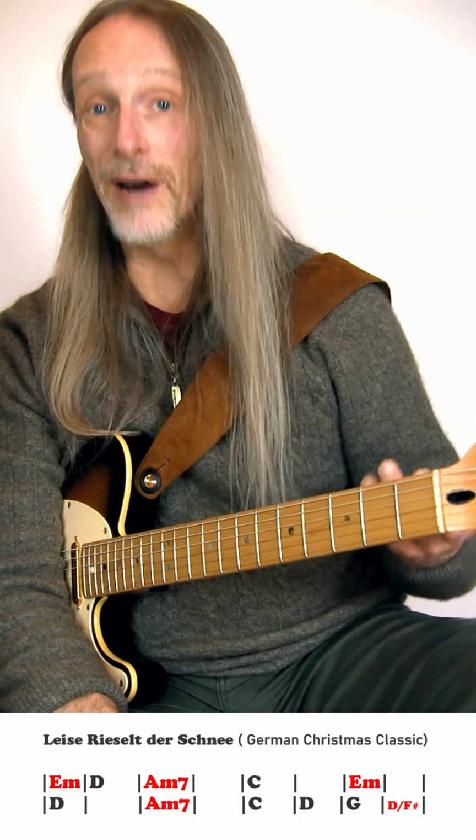Now I'm gonna do some changes to the chords. I want to make this G major song an E minor song. E minor is the relative minor key to G major.